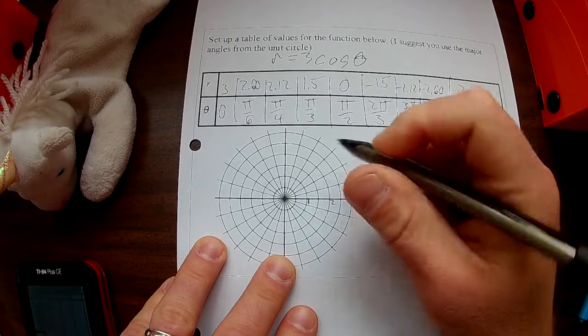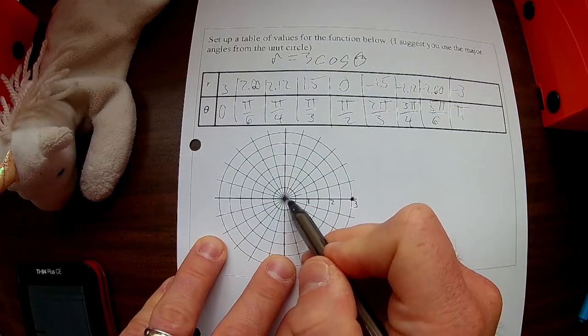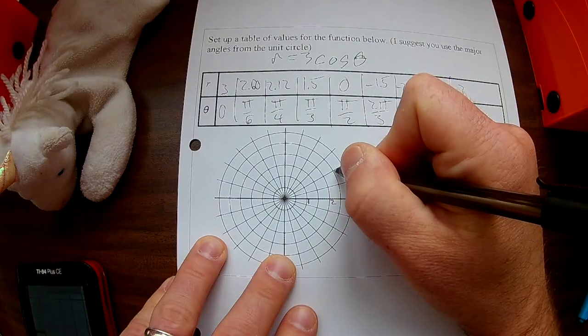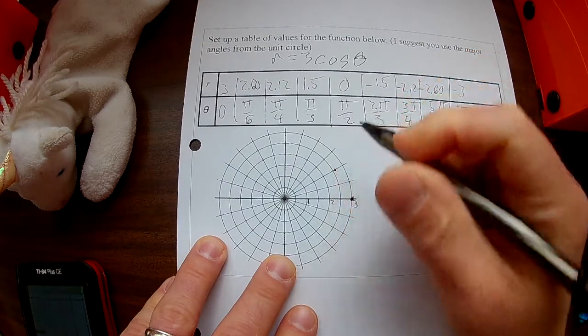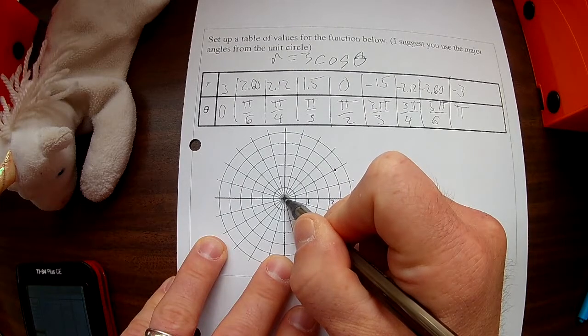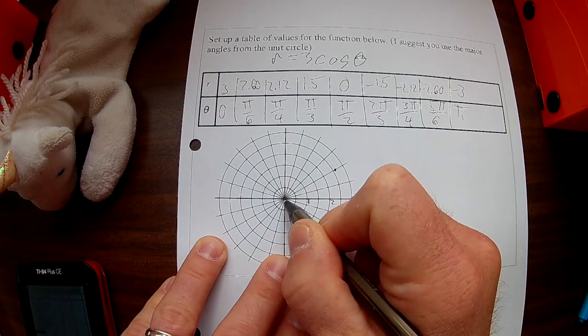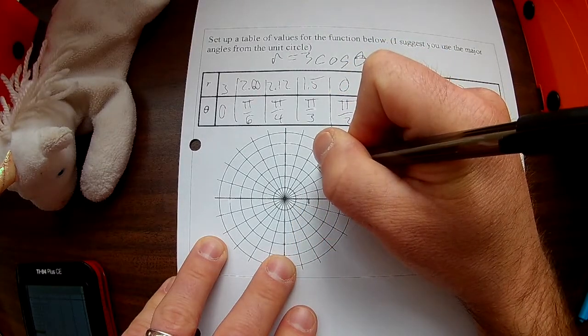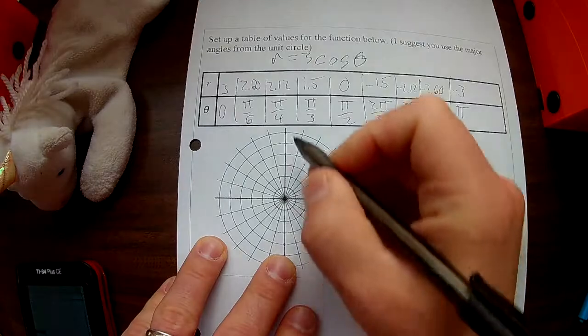Boom. Pi over 6, 2.6. So 2.6 at pi over 6, the second striation, is going to be a little bit past 2.5. Pi over 3 is going to be exactly at... Oh, pi over 4. I was like, did I not figure out what pi over 4 was? Okay. At 2.1, a little bit past 2 circles.